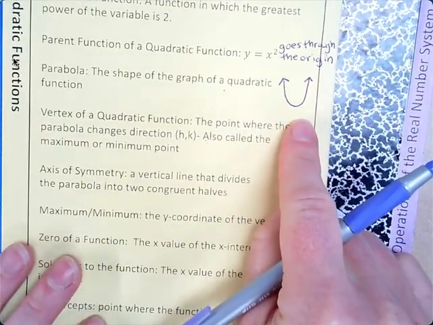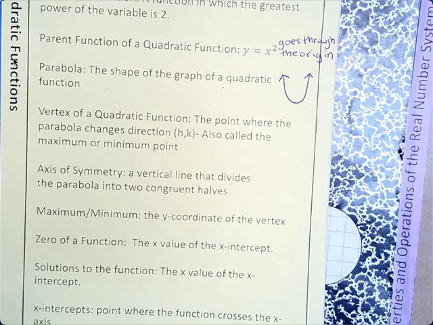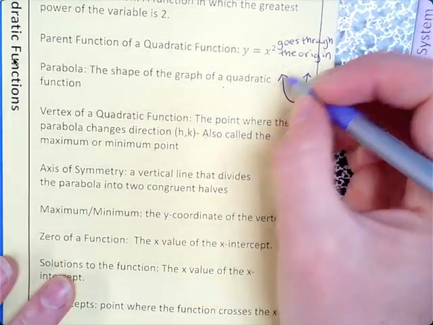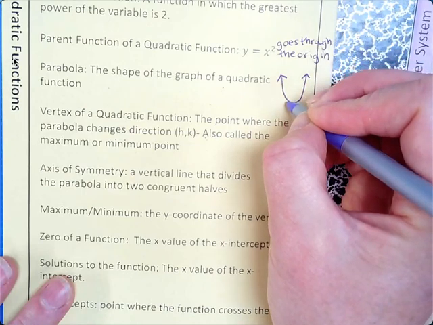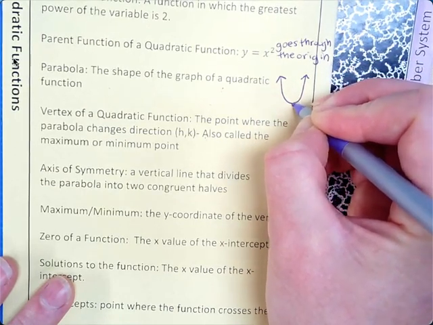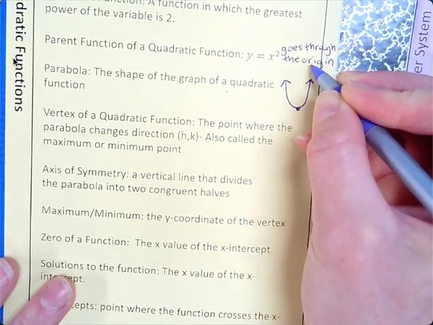So if we look here, where does it change direction? At the very bottom, yeah. So the parabola is going down, down, down, and then it finds a minimum point and then goes up, up, up.